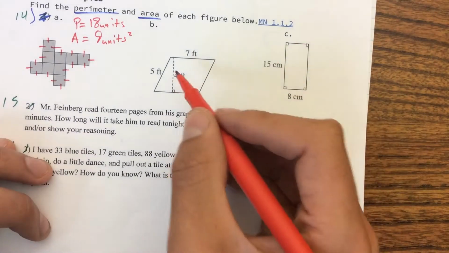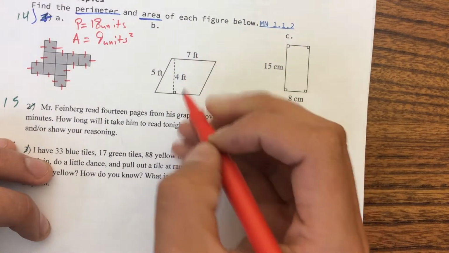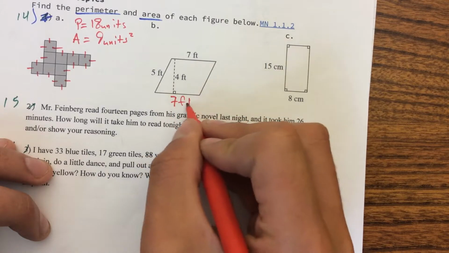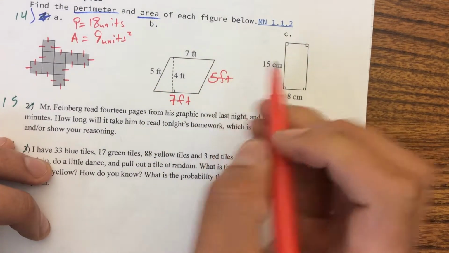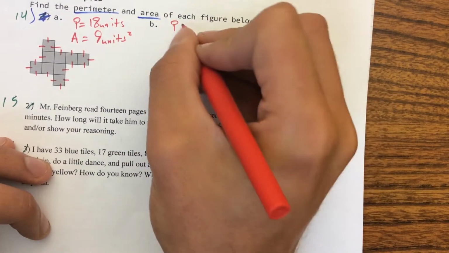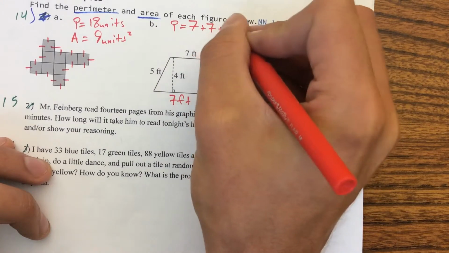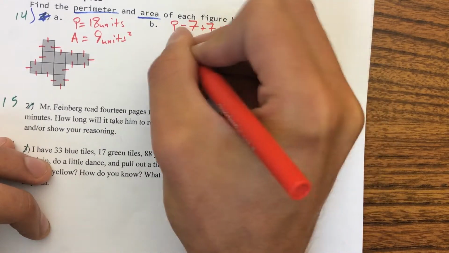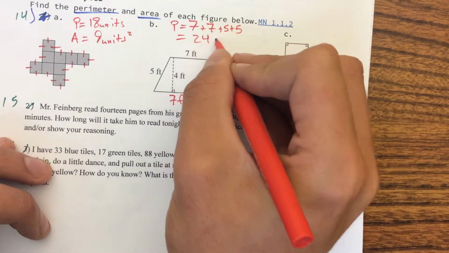Moving over to B, we have a parallelogram here. The perimeter, again, is the outside. We know in a parallelogram the opposite sides are equal. So 7 feet, 7 feet, 5 feet, and 5 feet. To find the perimeter, I'm going to add up the outside. So I have a 7, I have a second 7, and then I have 2 5s. And when I add that all up, I'm going to have 7 plus 7 is 14, plus 10 is 24 feet.